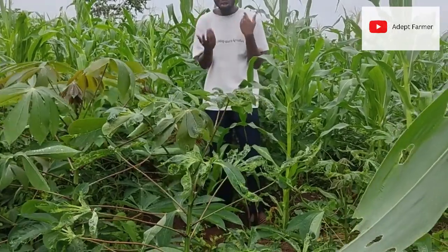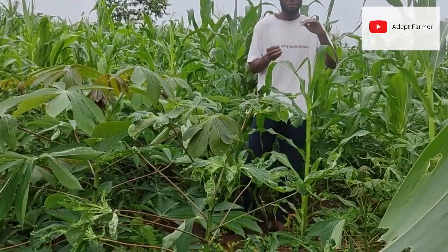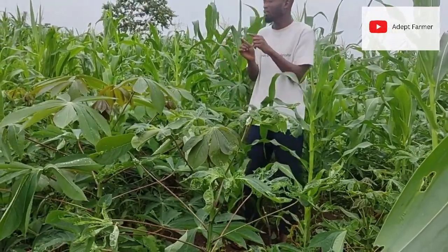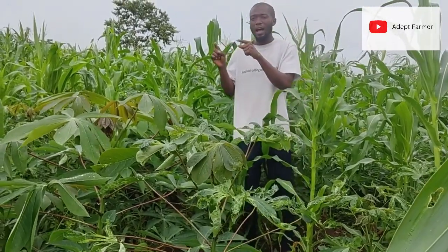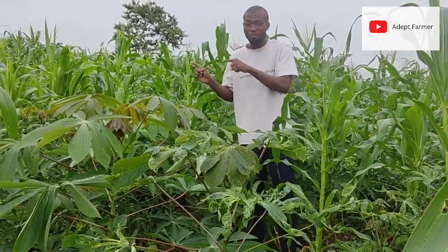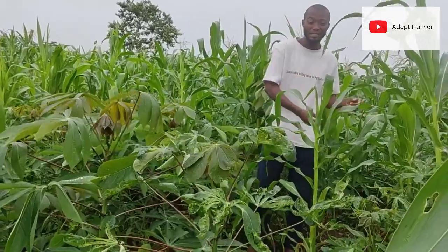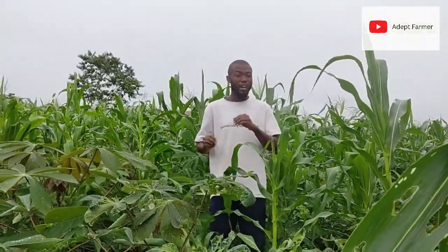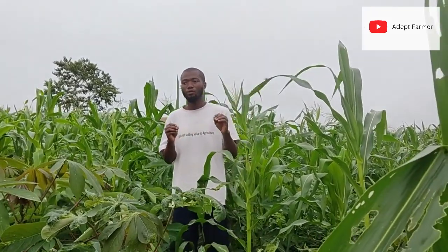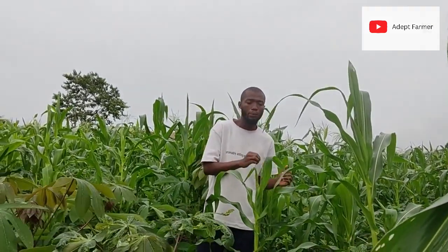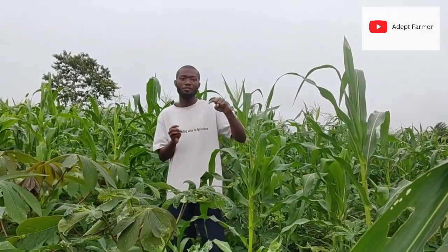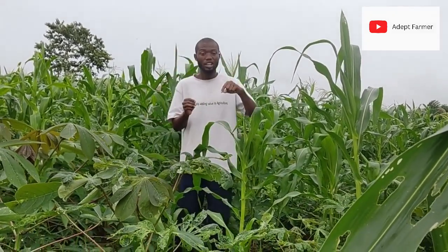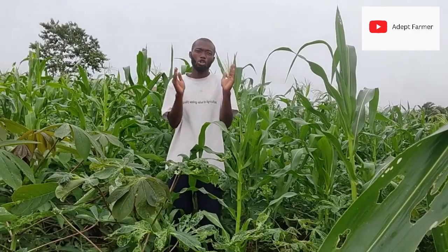And we also have southern leaf blight. The main difference between southern maize leaf blight and northern maize leaf blight is that both have a kind of lesion on the leaf, but the southern leaf blight lesion is always short.